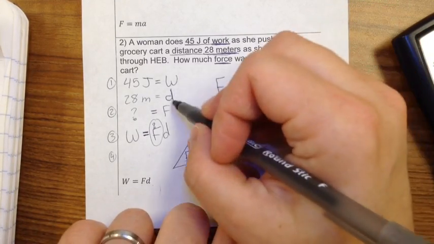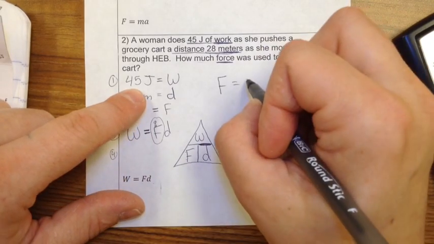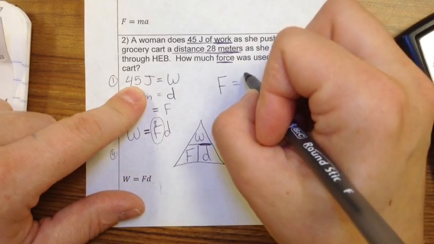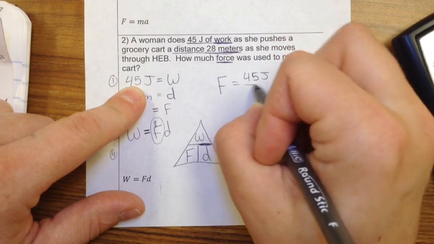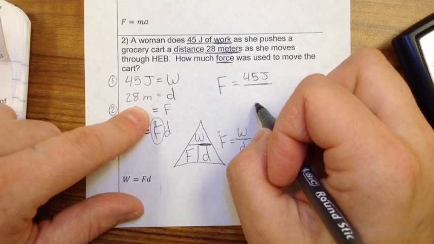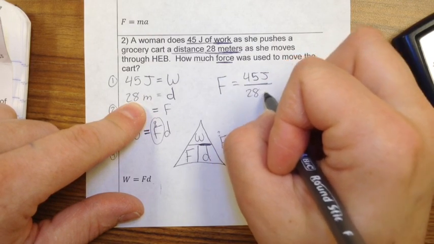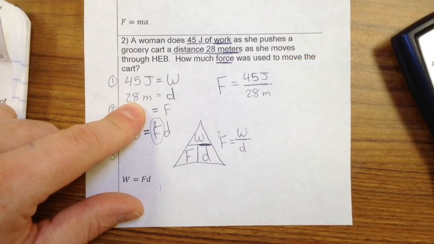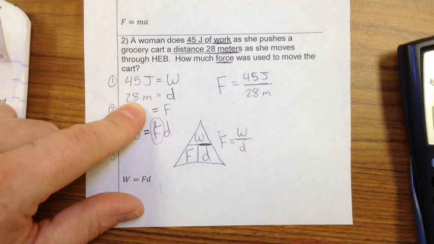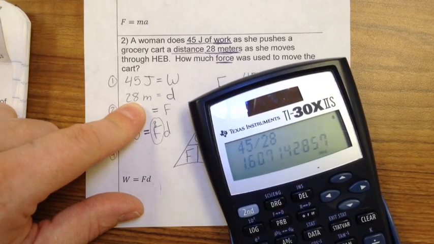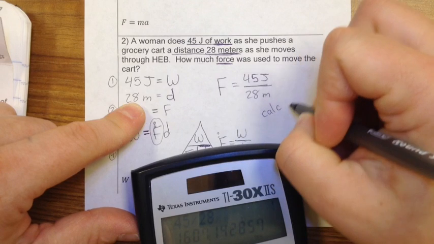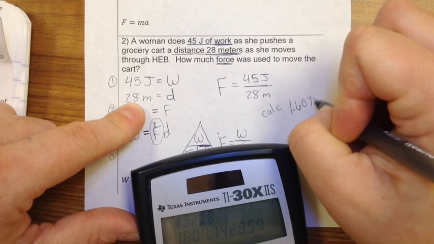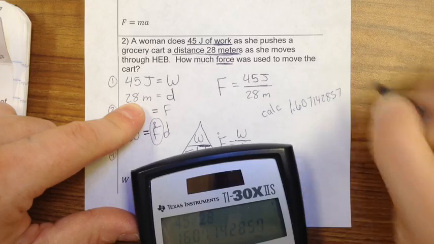So let's plug those numbers in. We know what W and D are, so let's plug those numbers in. Instead of writing W, I'm going to write 45 J for joules. Divided by D for distance, 28 meters. Okay? So now we know exactly what to put in the calculator. We're going to do the 45 divided by the 28. Calculator gives us 1.607142857, blah, blah, blah, blah.